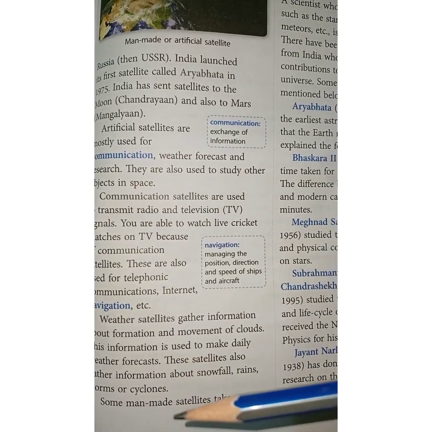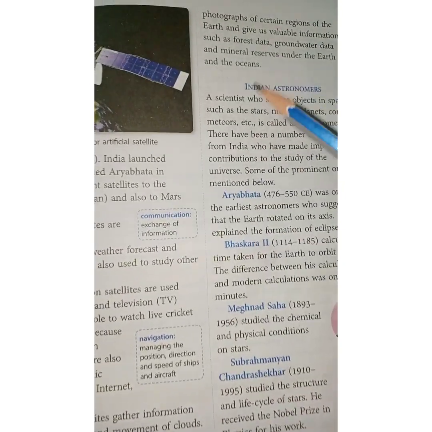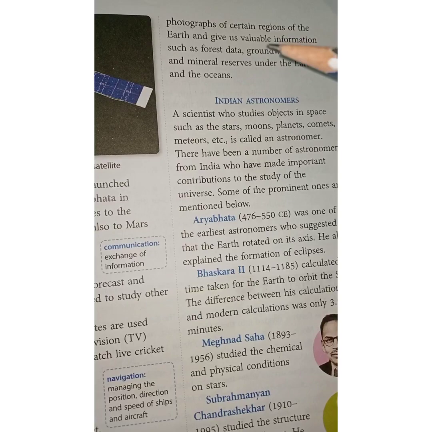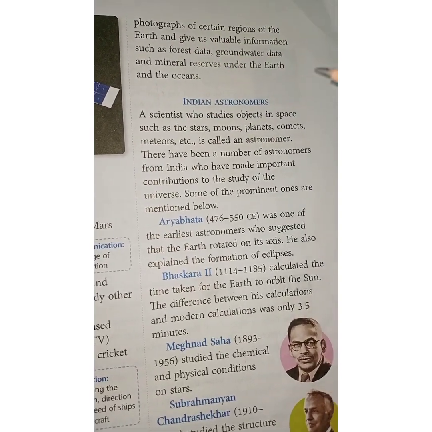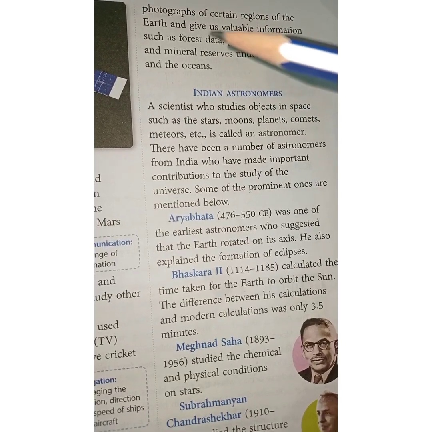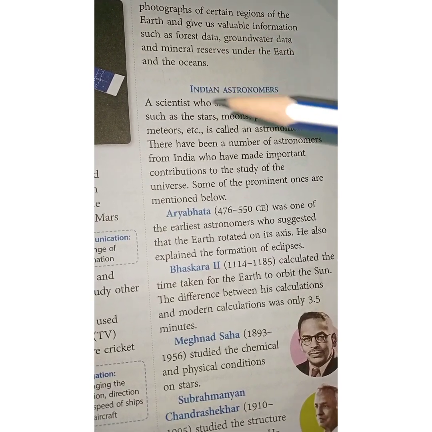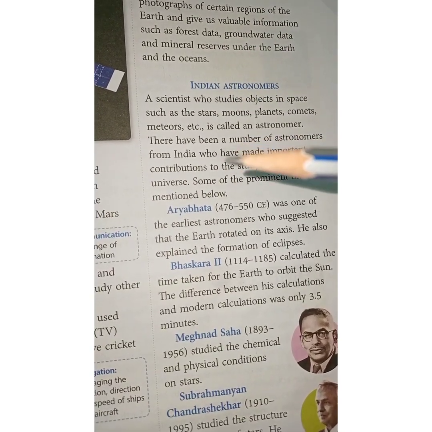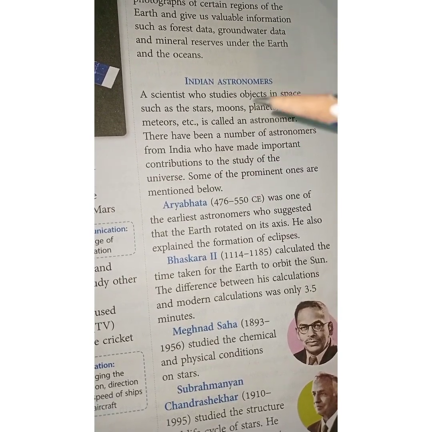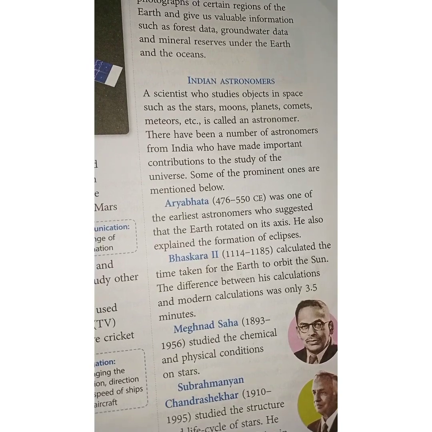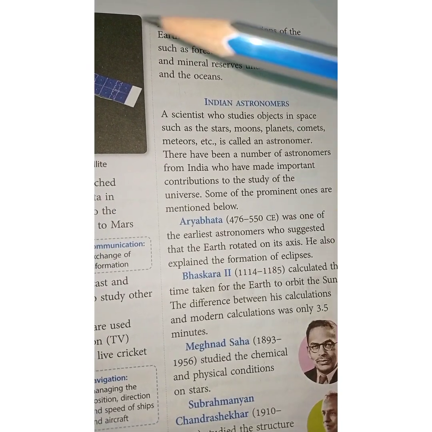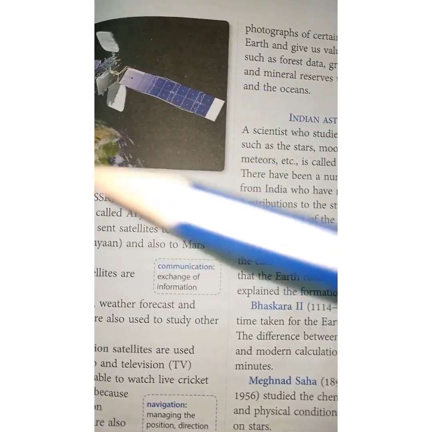They take photographs of certain places, and they give information about the forest data, where the forest is located, how much space it is taking, and the groundwater data also, and even where the mineral reserves are under the earth. Those pieces of information we also get through the photographs taken by these satellites.